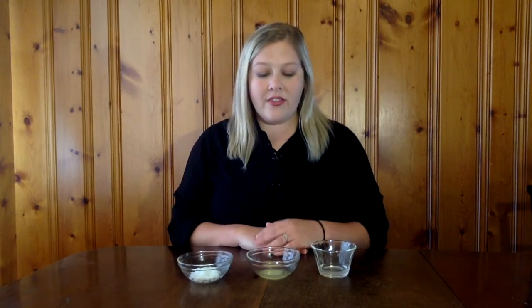So now what you want to do is you want to leave your states of matter out in your house. The average temperature of a home is between 68 to 70 degrees Fahrenheit. So we're going to leave it out and wait until it gets room temperature to see if that temperature changes our state of matter again.